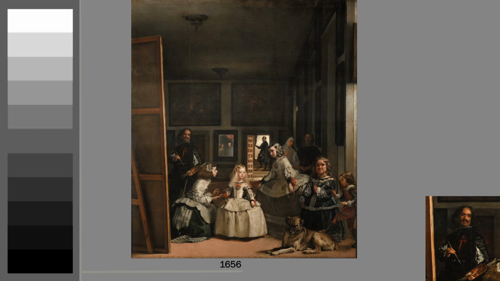This is Doña Marcela. And this is Doña Lucia. And this is Diego Velázquez's brother, Don Jose. And that's Diego Velázquez. And there in the back there, King Philip IV of Spain, and his wife Mariana.